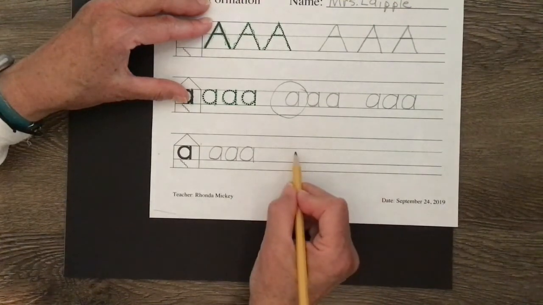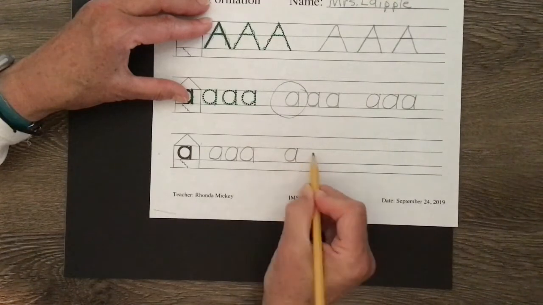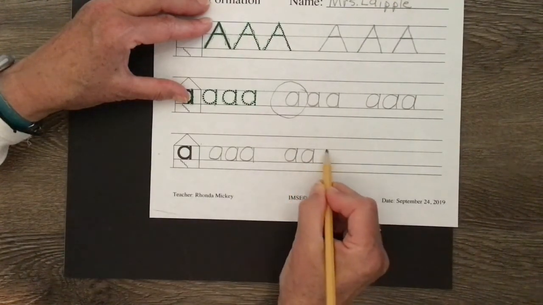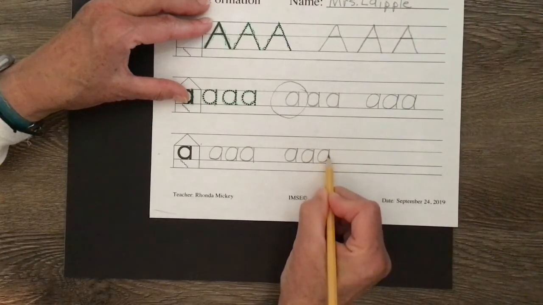I'm going to take a space, magic C, up, back, down, and bump. Magic C, up, back, down, and bump. Magic C, helicopter up, back, down, and bump.